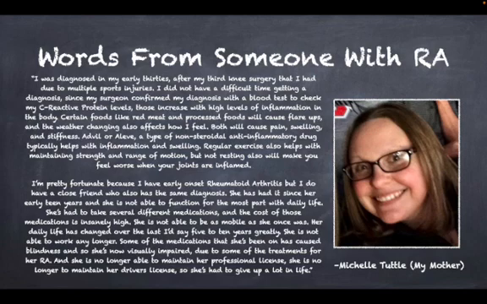Some of the medications that she's been on have caused blindness, and so she's now visually impaired due to some of the treatments for RA, and she is no longer able to maintain her professional license. She's no longer able to maintain her driver's license, so she's had to give up a lot in life.